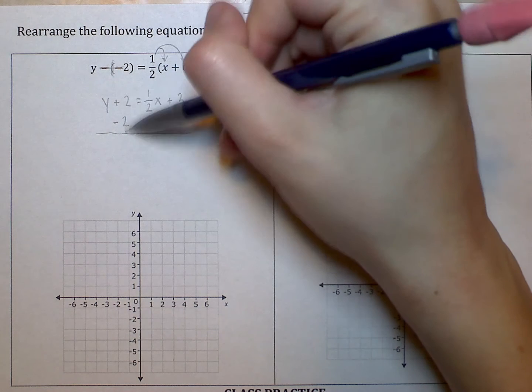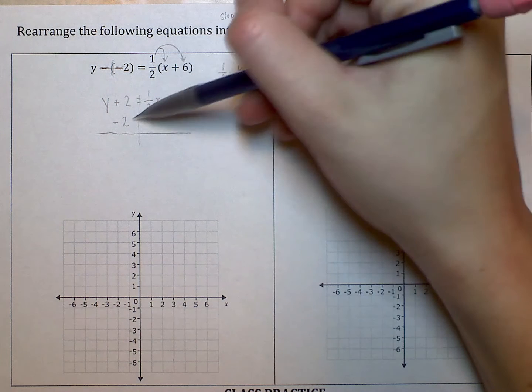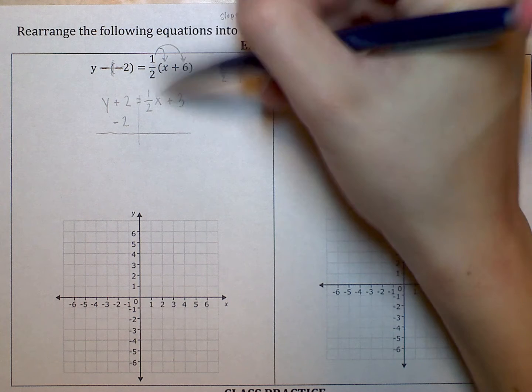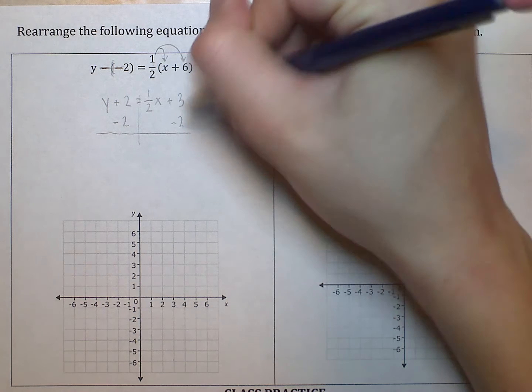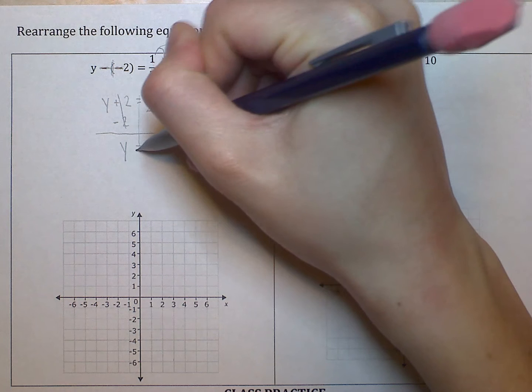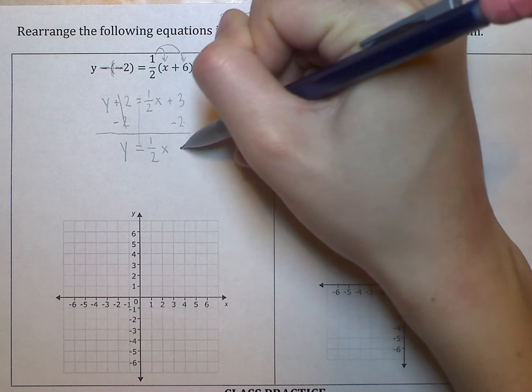Now, I subtract it on the left side, right? And I need to subtract it somewhere on the right side of the equation. Where should I subtract it to? Should I subtract it from 1/2 x or from 3? Well, it doesn't have an x attached to it, so I subtract it from here because these are like terms. Neither of them have an x. So this becomes y equals, bring down that 1/2 x, 3 minus 2 is 1.